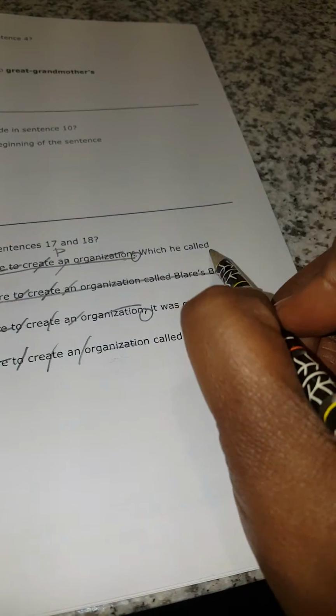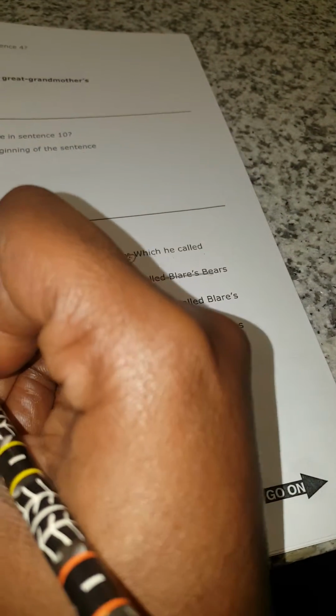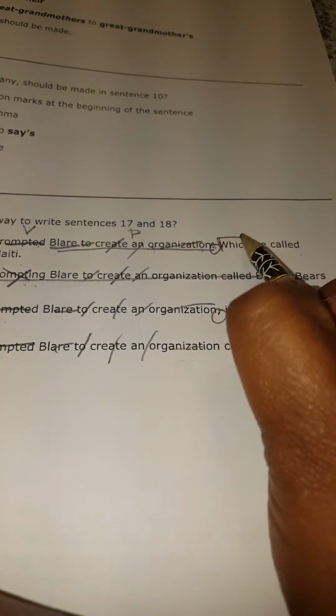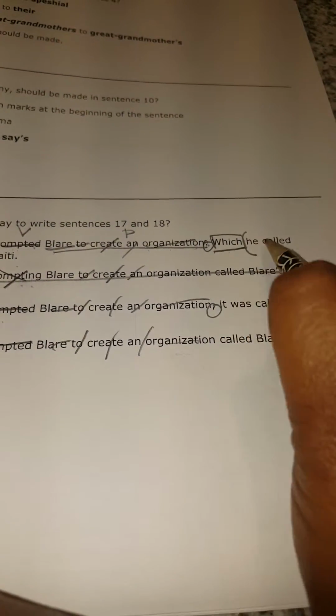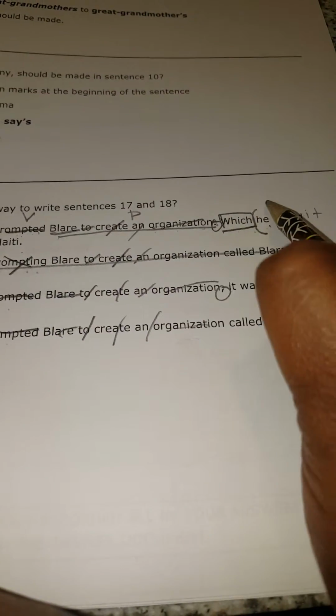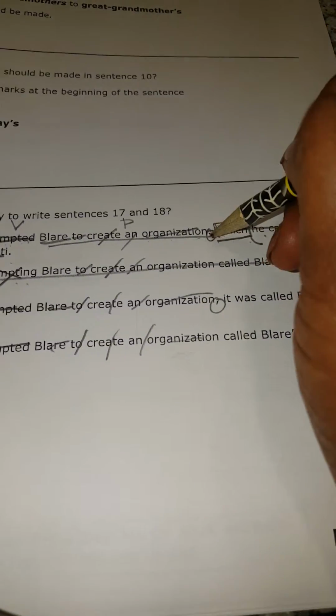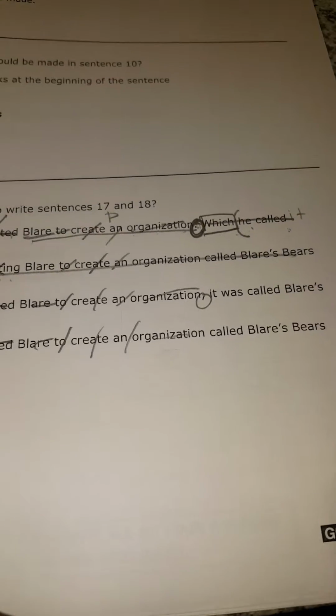Yes. Which he called Blair's Bears for Haiti. Is this a sentence? No. This word right here makes it not a sentence. Now, if we just had he called, well, not even he called, it would be he called it. So this is not a sentence. This is not a complete thought. So this deletes my answer. Again, the period in the middle is not going to be right. Okay. All right, here we go.